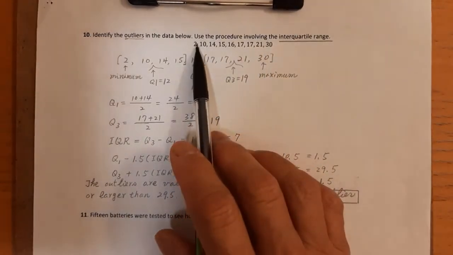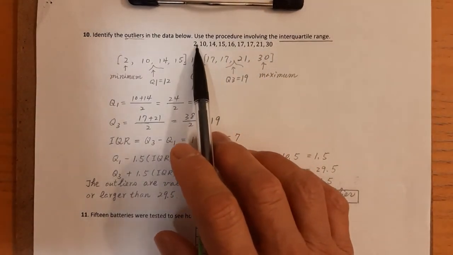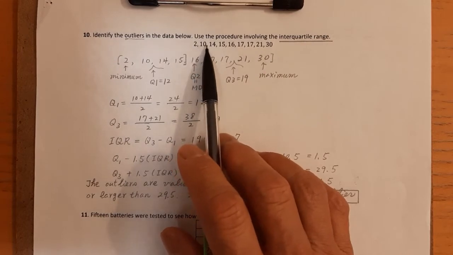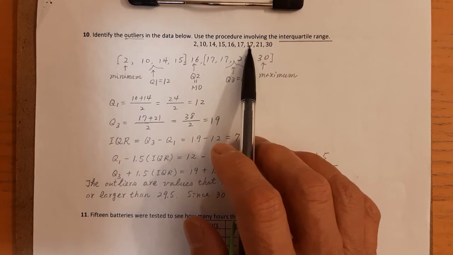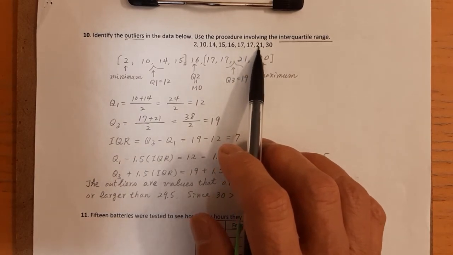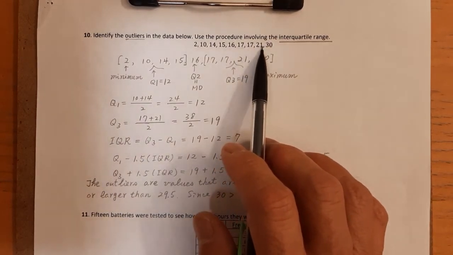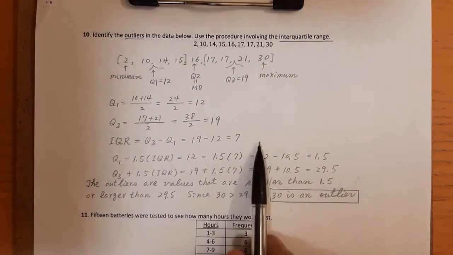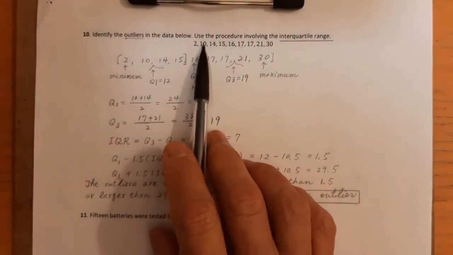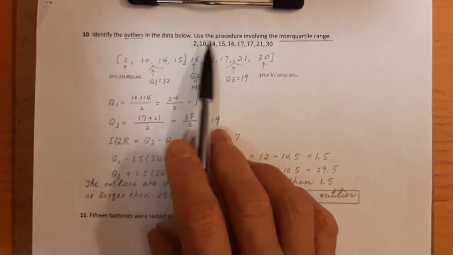Like this, between 2 and 10 is 8. 2 add 8 is 10. Add 4. Add 1. Add 1. Add 1. Add 0. Add 4. Then from 21 to 30 is add 9. And this is add 8. You don't know which one. This is add 9.